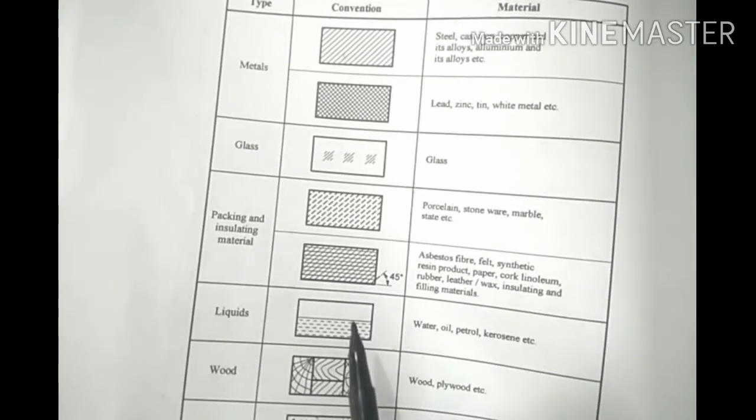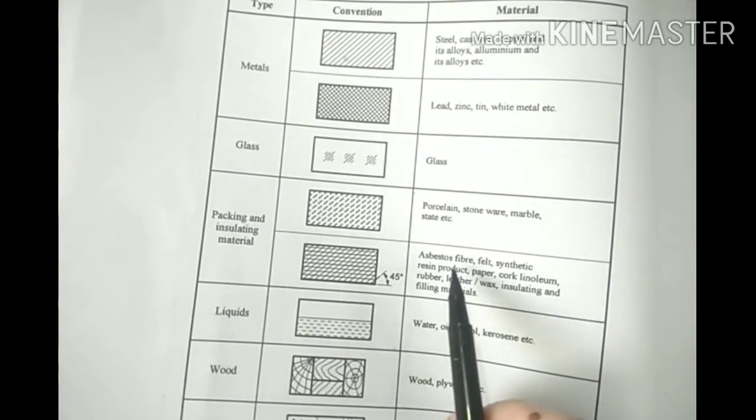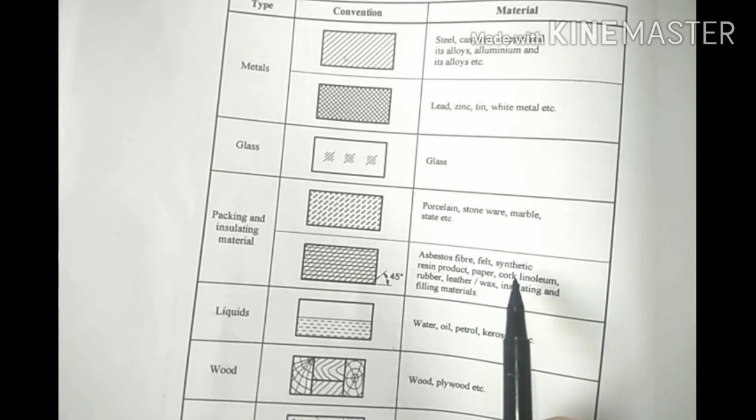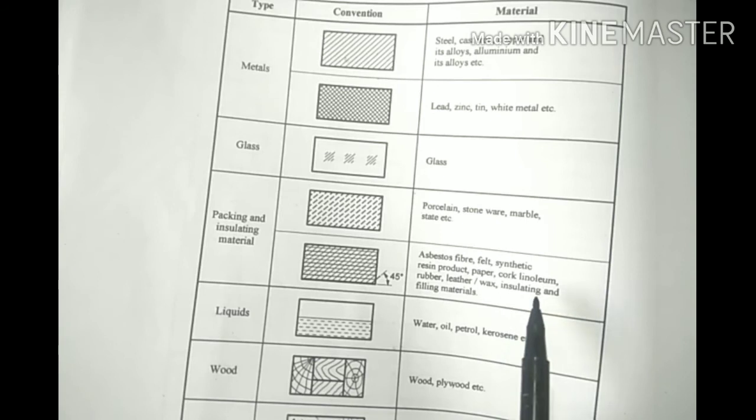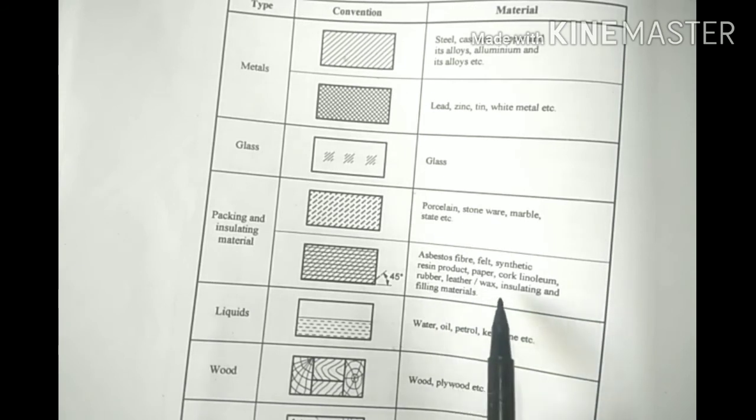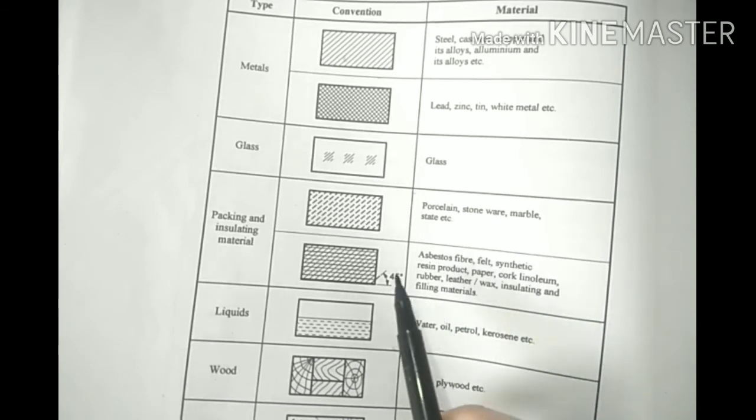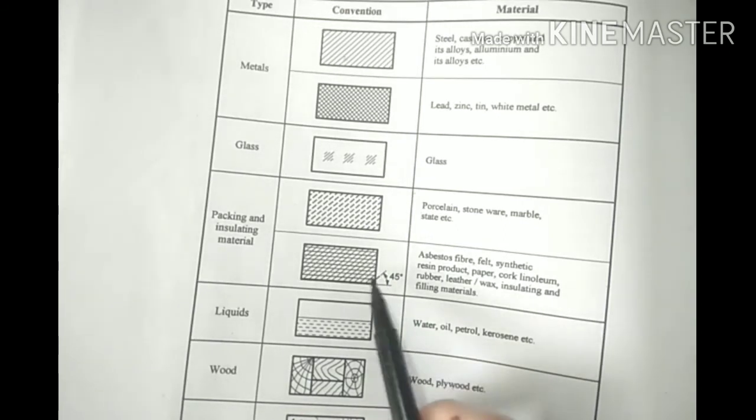And if the material is asbestos, fiber, felt, synthetic resins product, paper, cork, linoleum, rubber, leather, wax, insulating and filling material, so that material convention is 45 degree and a horizontal line.